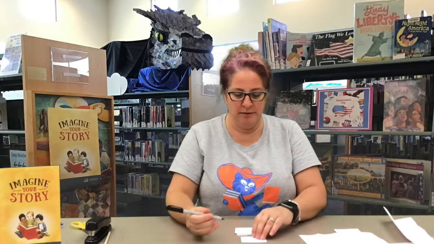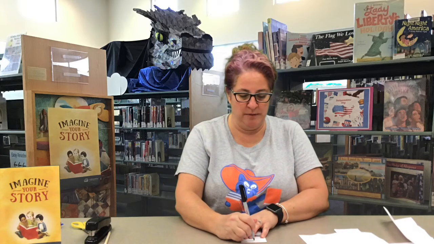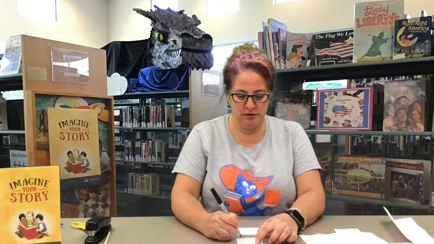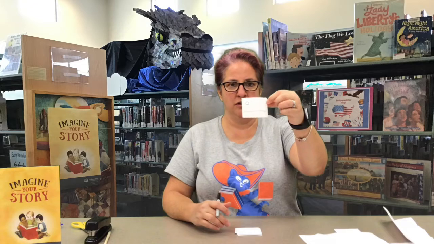and just draw a line. So I'm just going to draw a line right across the bottom, and I'm going to draw a ball coming down from the top. Okay, here's my first page. So my line is here and my ball is here.